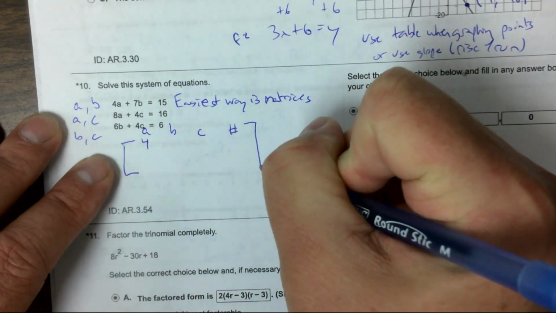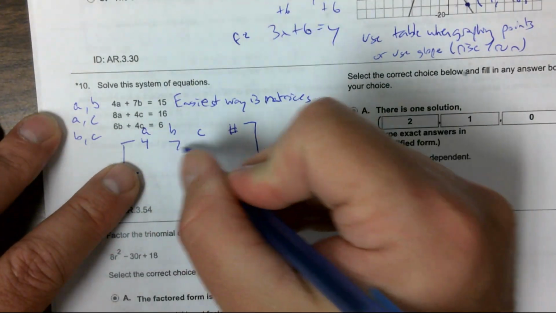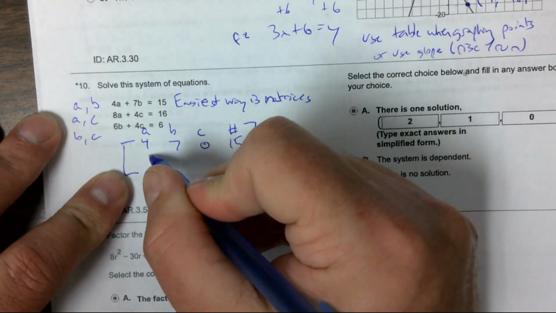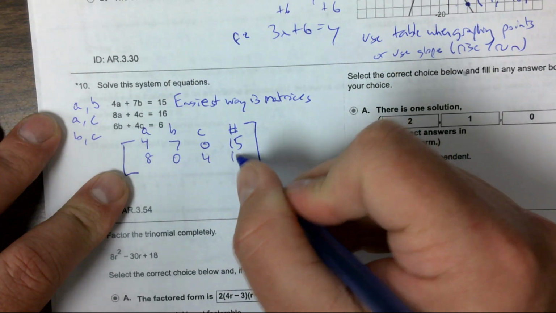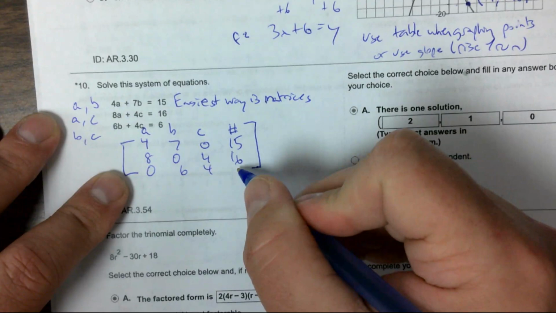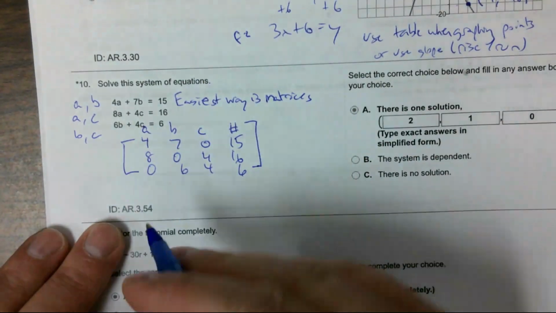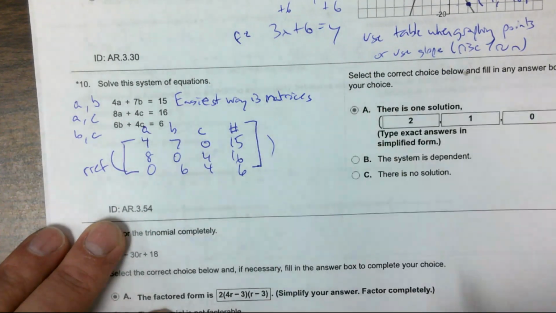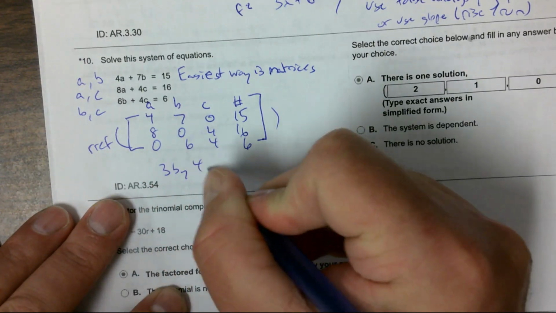So it's bigger than you think. So then you go 4, 7, 0, 15. 8, 0, 4, 16, and 0, 6, 4, 6. So that's how you set up your matrix, and then you're basically going to do RREF and then put parentheses around it. So this would be considered a 3 by 4 matrix.